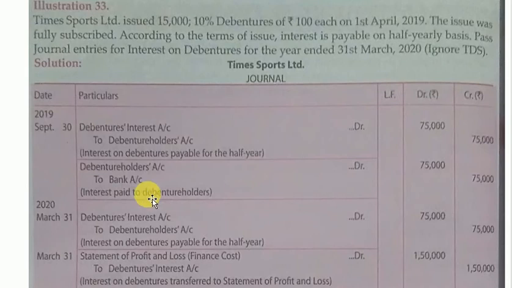And let's proceed towards the other half year, that means at the end of the year on 31st March, we will again do the entry of due, that is debentures interest account debit to debenture holders, 75,000. We will have to make one more entry that is missing here, that is debenture holders account debit to bank account, 75,000, being interest paid to the debenture holders. We will write here that the entry is missing.